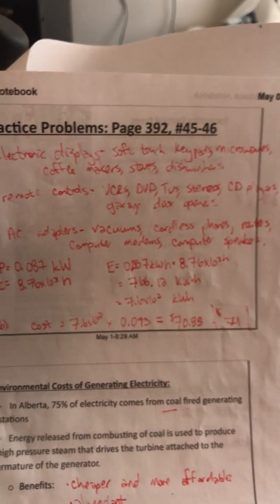Again, you can pause this or email me to clarify or confirm your answers.